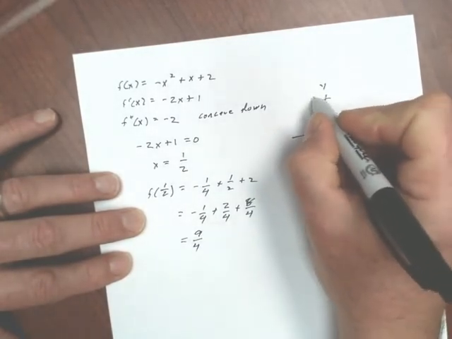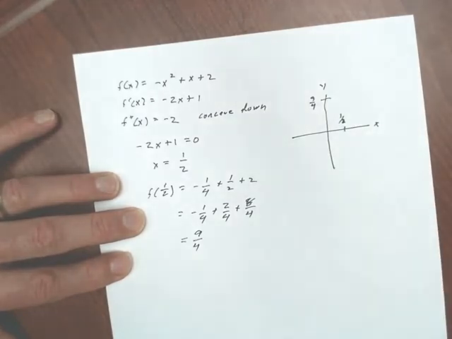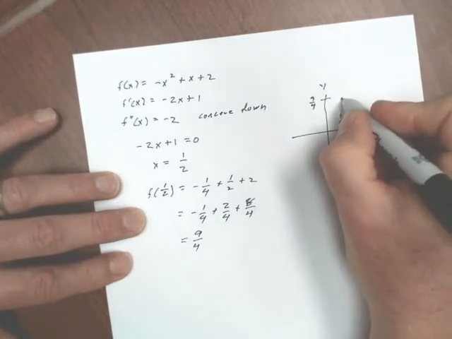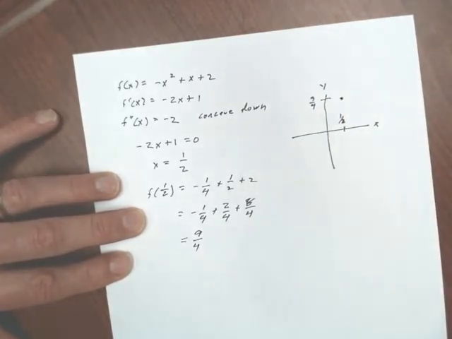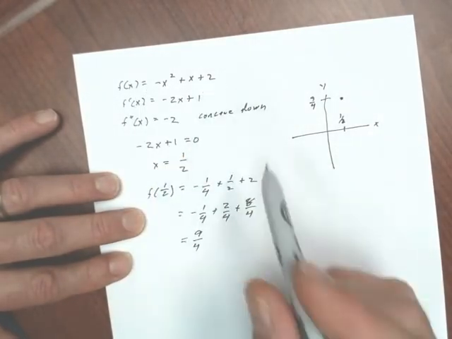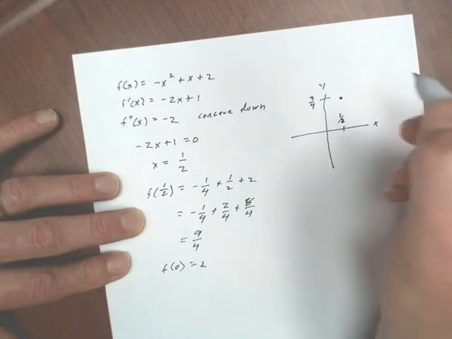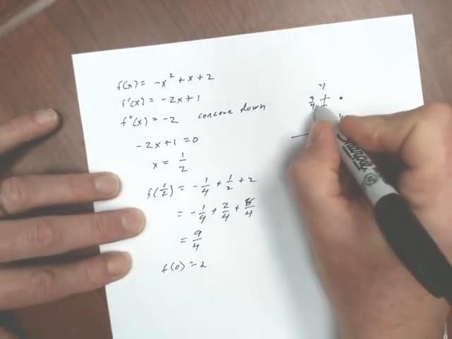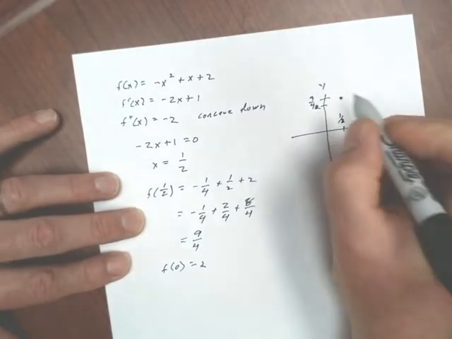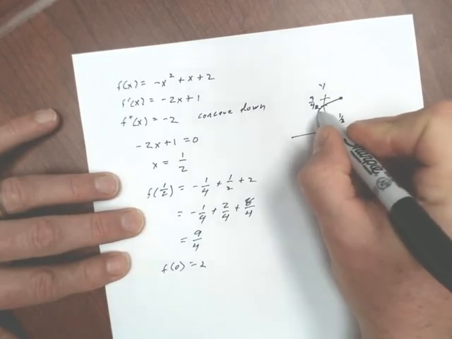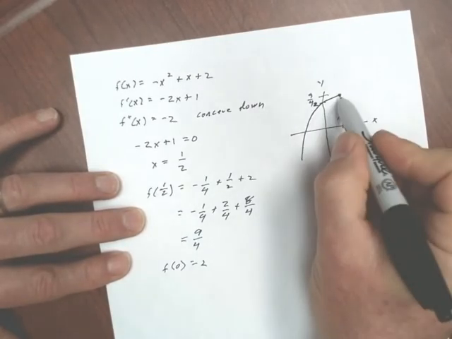So somewhere up here is 9/4. That's going to be our maximum. Now we have a y-intercept by solving for f of 0, which equals 2. So right about here at 2 is going to be where our y-intercept is. So this function is going to come down like this.